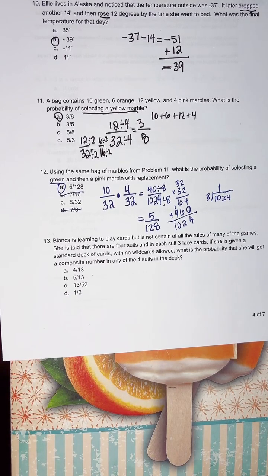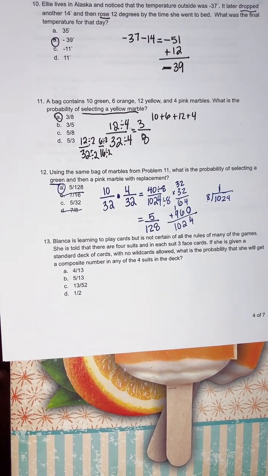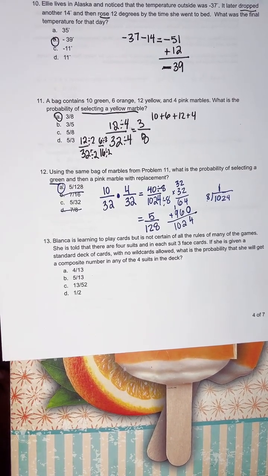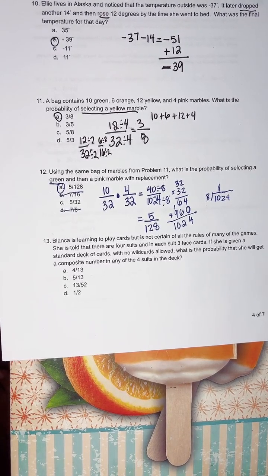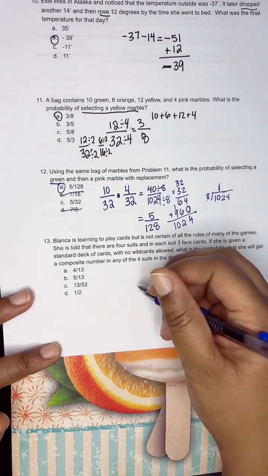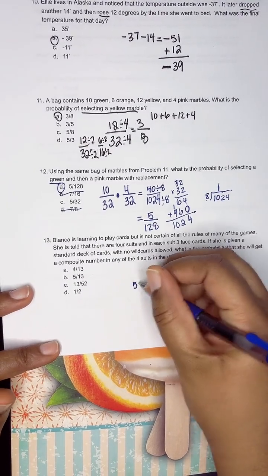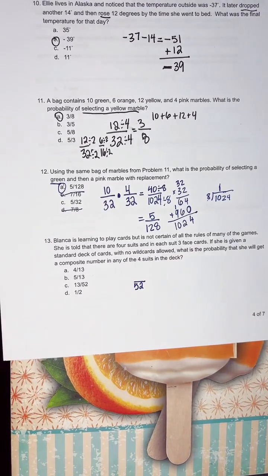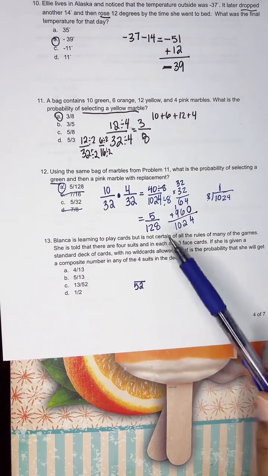Okay, but what y'all get for number 13? C? Okay, we got C. 52 cards in a deck. Yes, there are 52 cards in a deck. Everybody's getting C. Okay, so there's 52 cards total in a deck. But let's see what she said here.